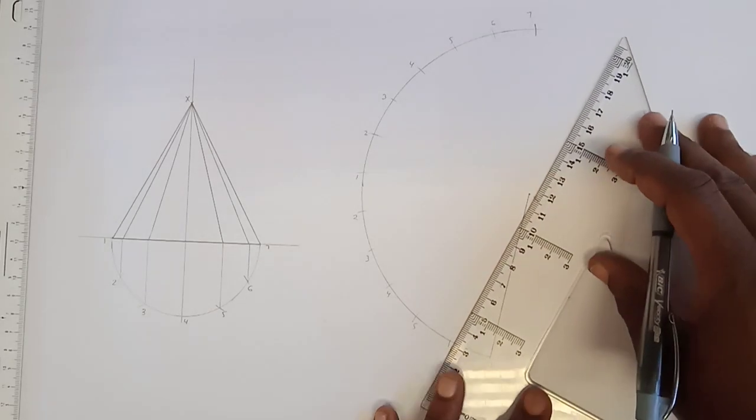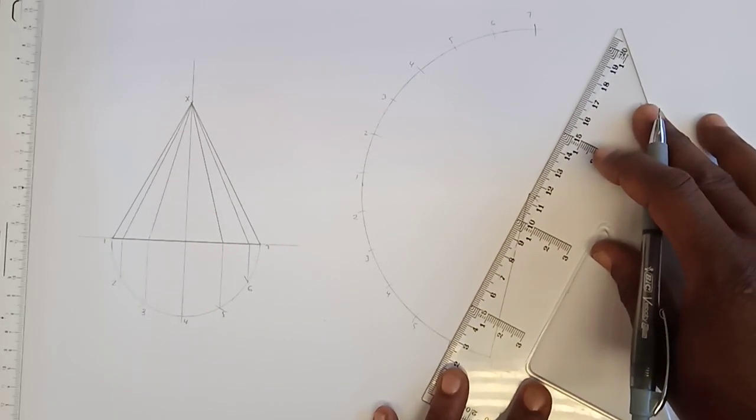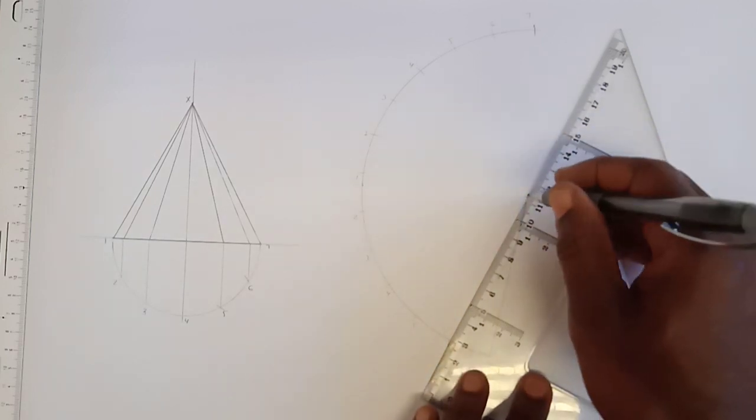Now I'll join all the points. These lines that I'm drawing on the development are true length.